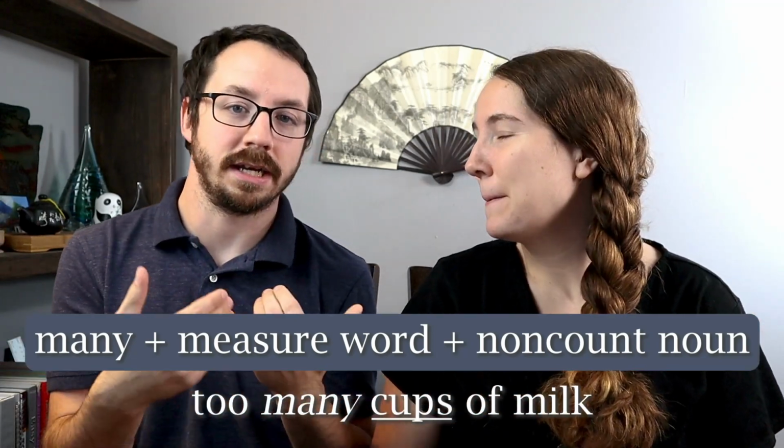This is important because it shows the intent of the speaker when they're saying too many cups of milk versus too much milk. It shows that they actually have put thought into what they're going to talk about. It's a more precise way to use an imprecise term, right?